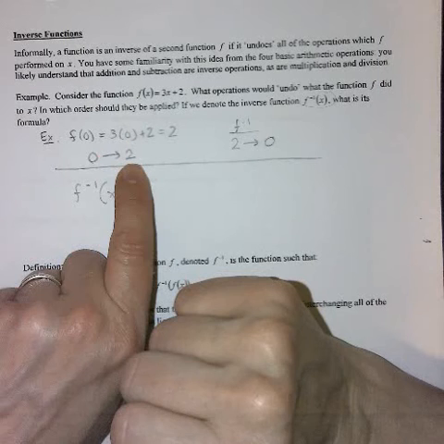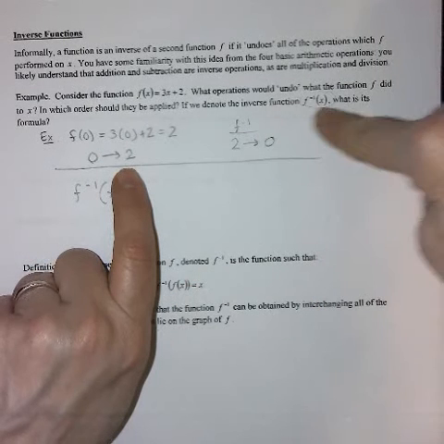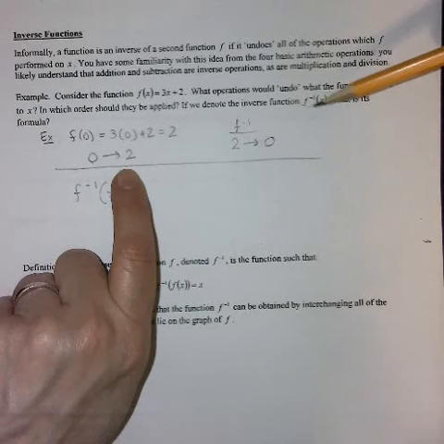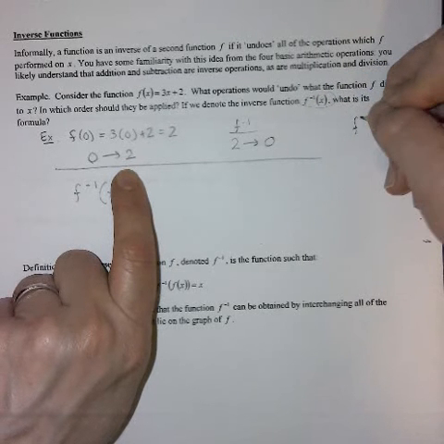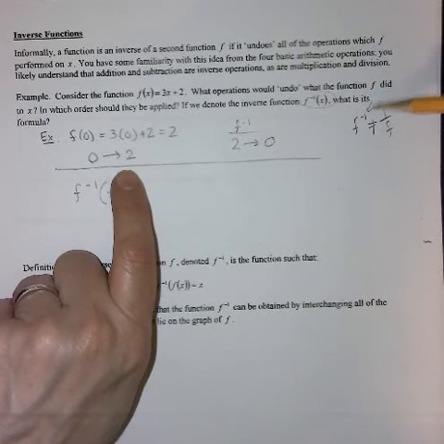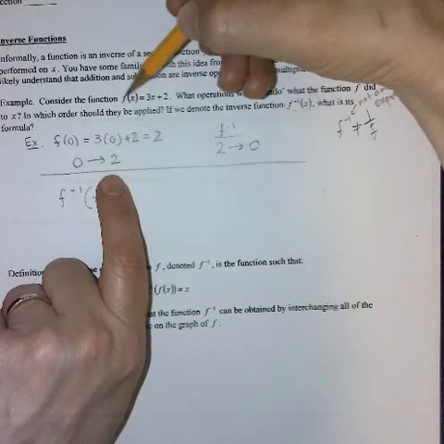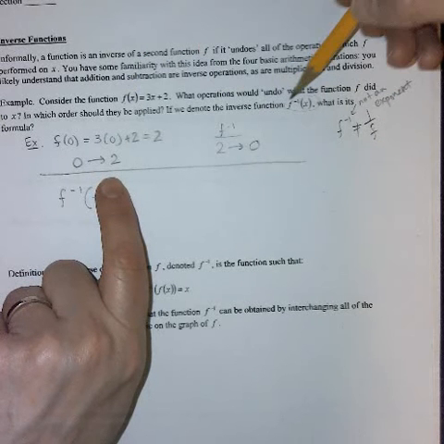Now the inverse, and this notation here is likely new for you. This means f inverse, the inverse of f. It does not mean an exponent. This does not mean 1 over f, okay? Not an exponent in this case. It's just notation to represent the idea of inverse. So if our function is g, we'll write g to the -1, and that's read g inverse.